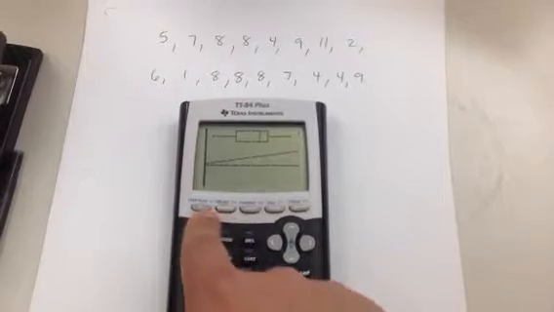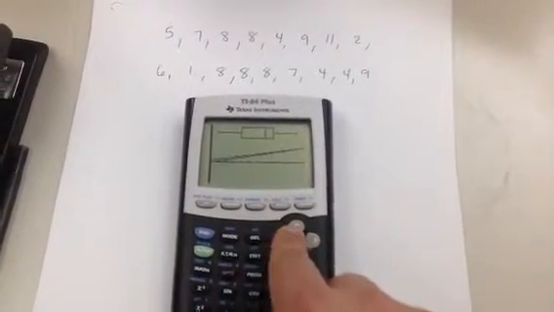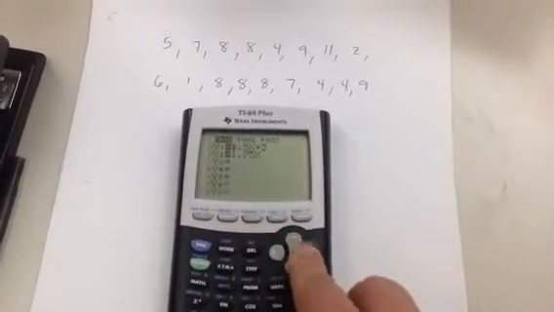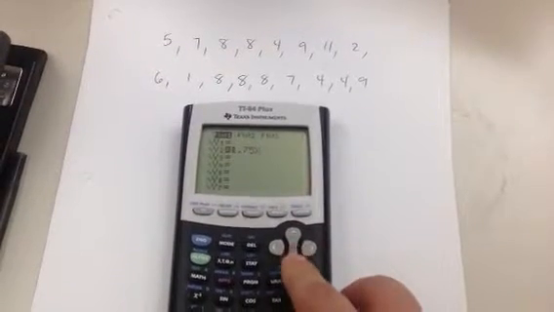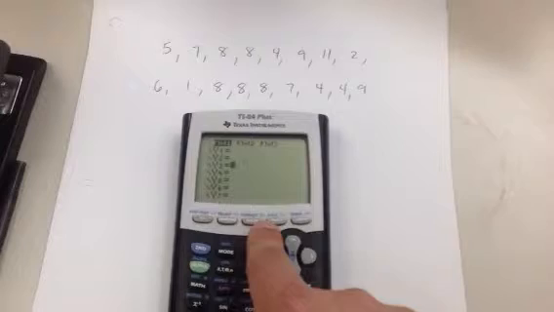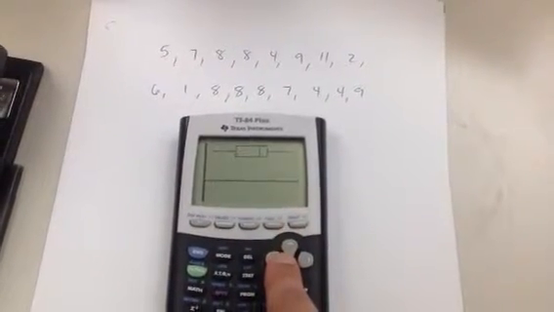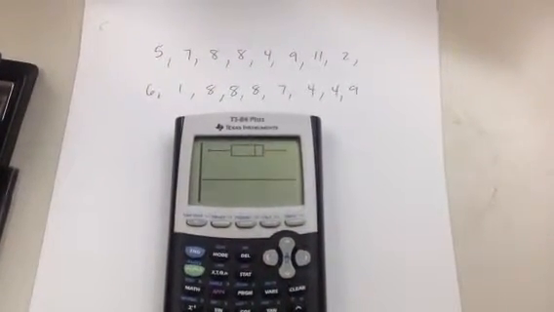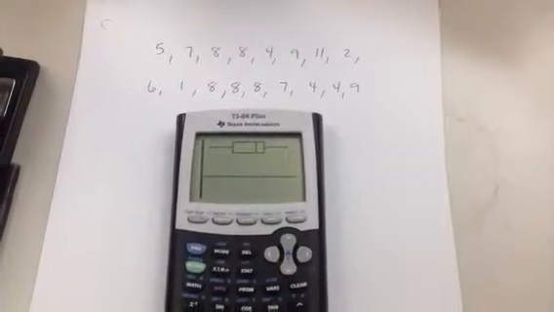Oh, I had an equation in there. I apologize. Let me get that out. Let me clear this. Sorry. If you need to, go into Y equals and clear, please do. Let's go back to our graph. Okay, and so now we've got our box plot.